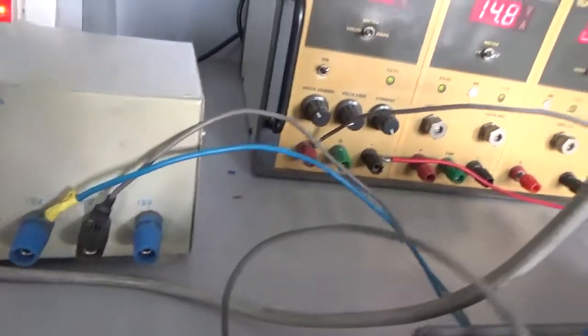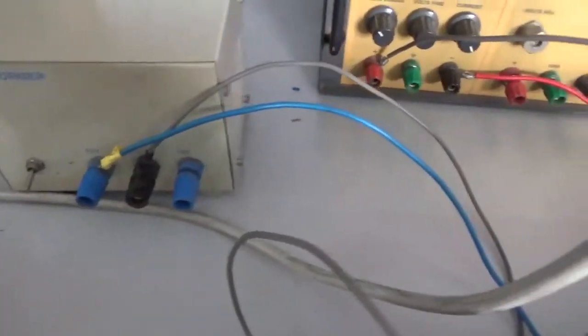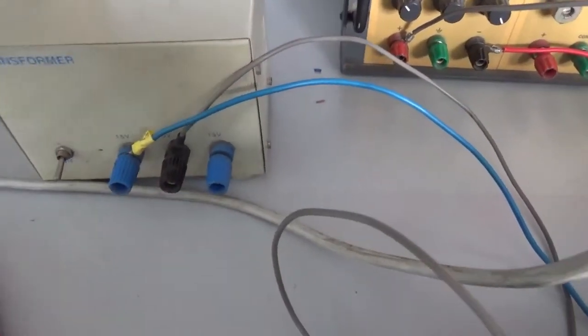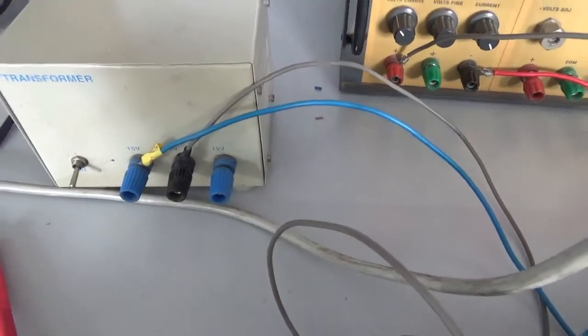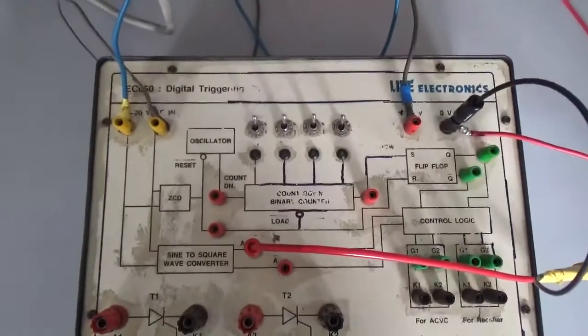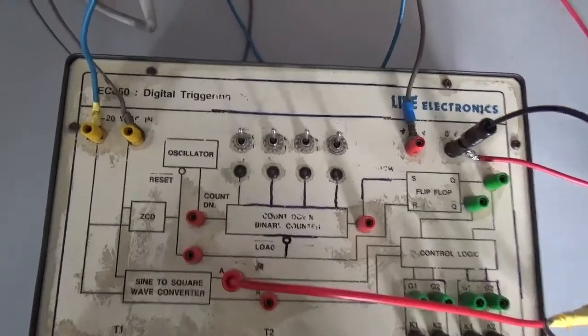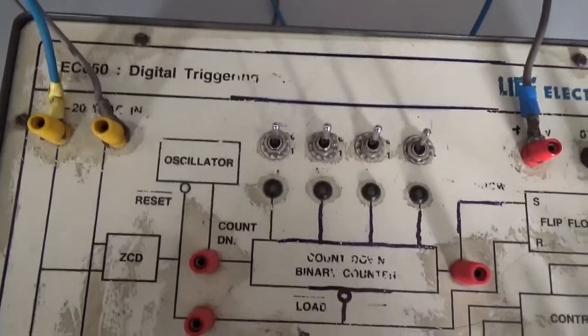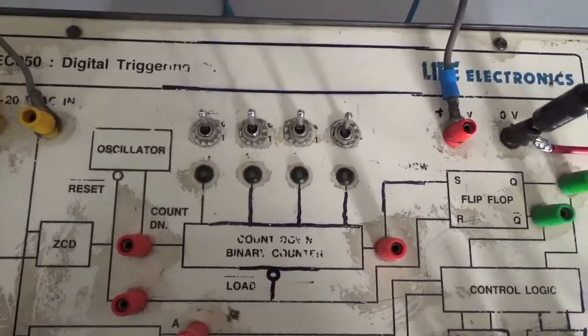Now we have the transformer here. It's a 15-0-15 transformer. We have taken the points from 15 and 0. So 15 volt AC is fed as an AC input to this particular module. You can see here 15 volt, 0 to 15 volts we can give it here.